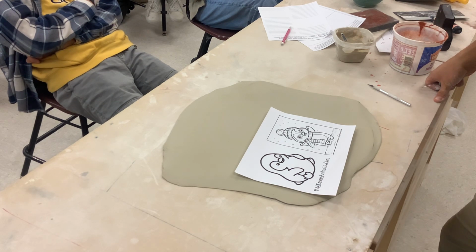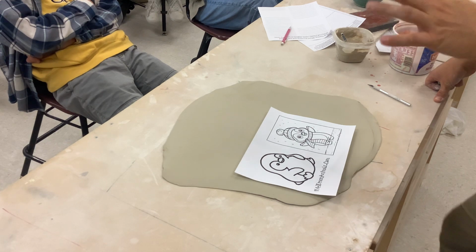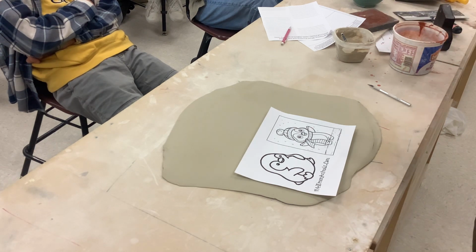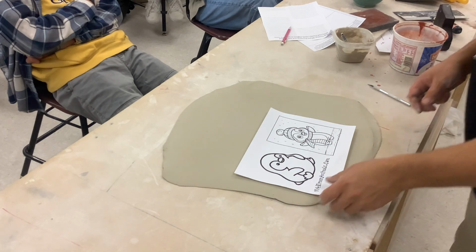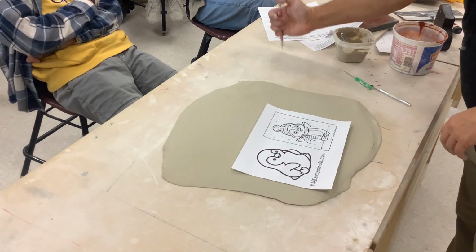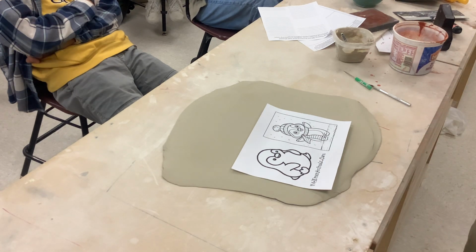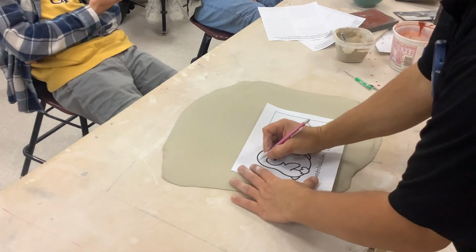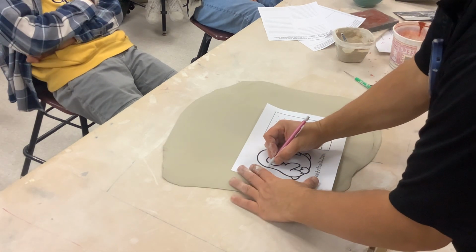If you want to underglaze paint something, you make something and then you're going to paint it. If you want it to be carved, you make it and you carve it. If you want it to have texture, you put the textures on. Okay? All right. So I'm going to take your pencil. I like to use a mechanical pencil and take the lead off. And I'm going to trace this. I'm just going to trace it on the outside.